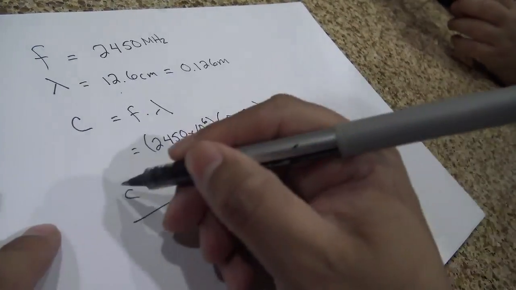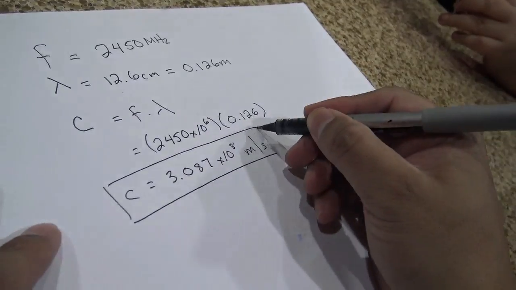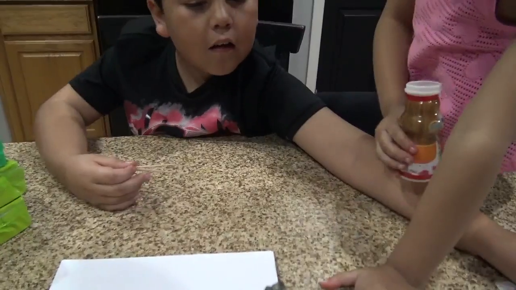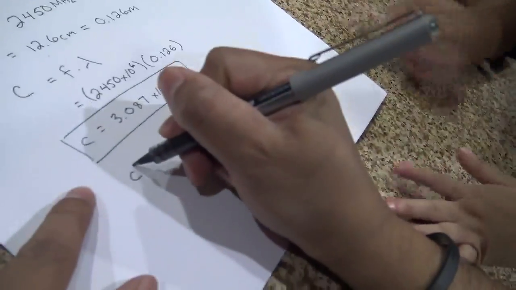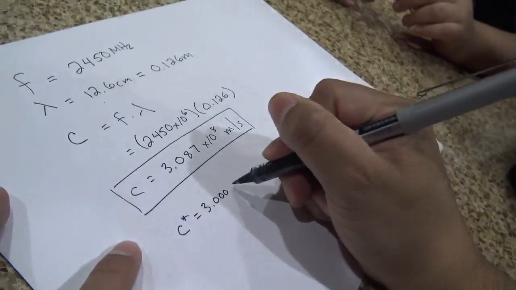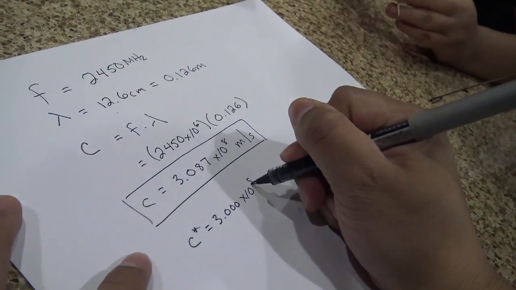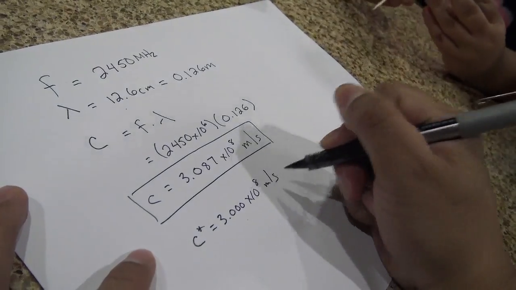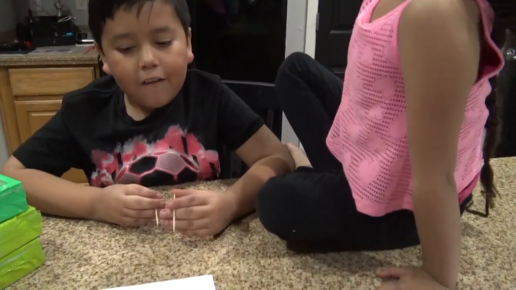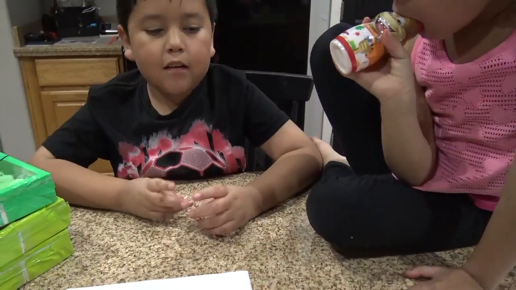Okay, this is what we calculated. That's our estimate. Now the real speed of light is just about 3.000 times 10 to the 8 meters per second. So this is the real speed of light, and this is what we calculated using the microwave and Peeps.